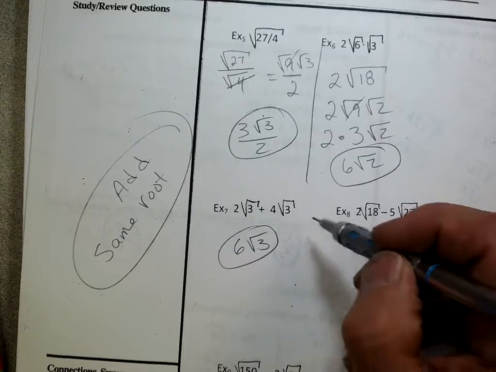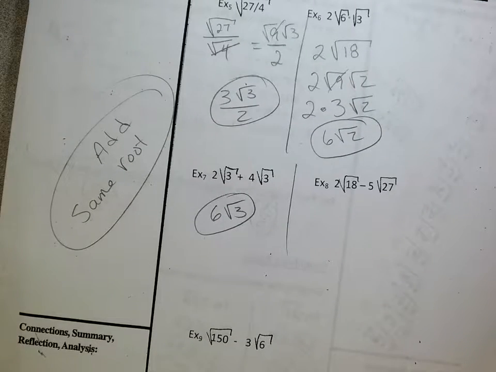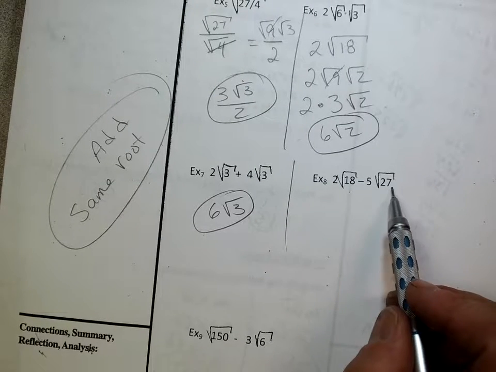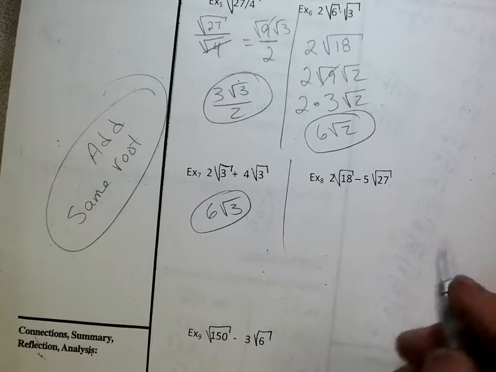Okay, now number 8 though is a little bit different because at first when I look at it I think, oh, I'm done. I can't add those, can I? But maybe if I break them down and reduce them, maybe I can. Because right now I can't subtract them. But let's try and break them down. Maybe we'll get some good numbers.